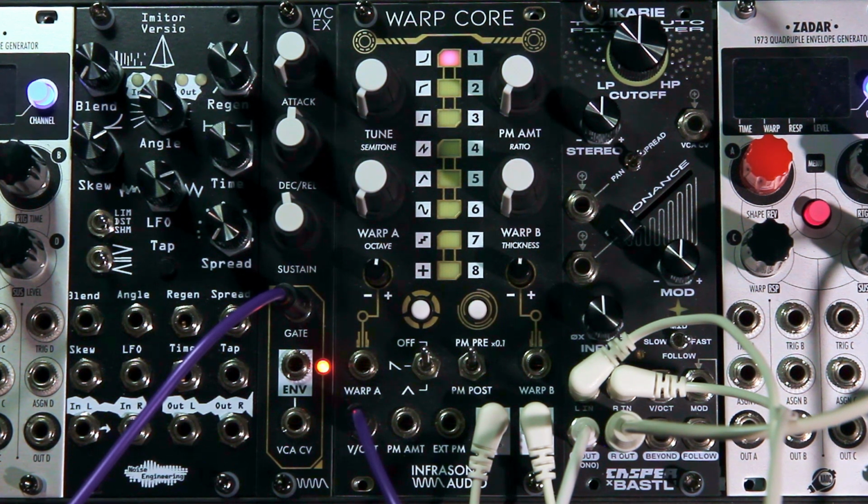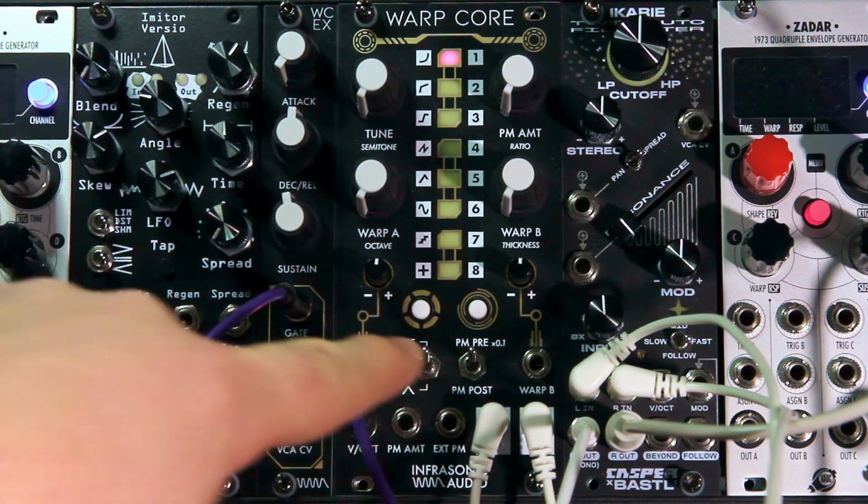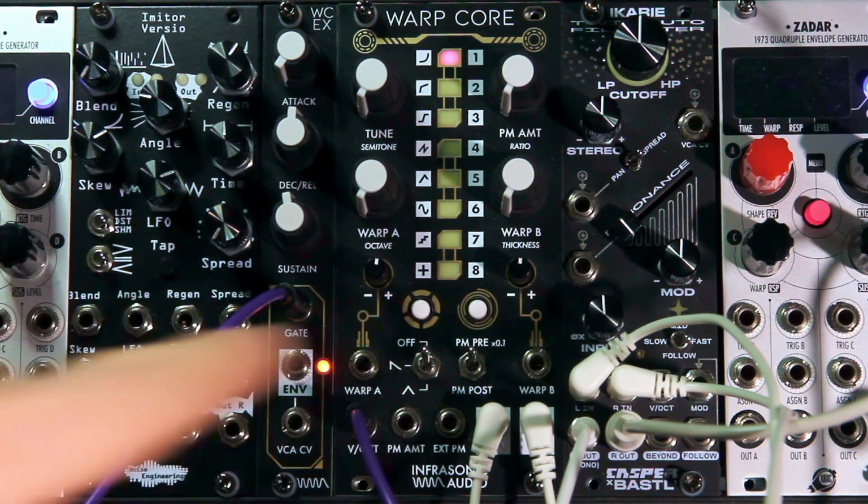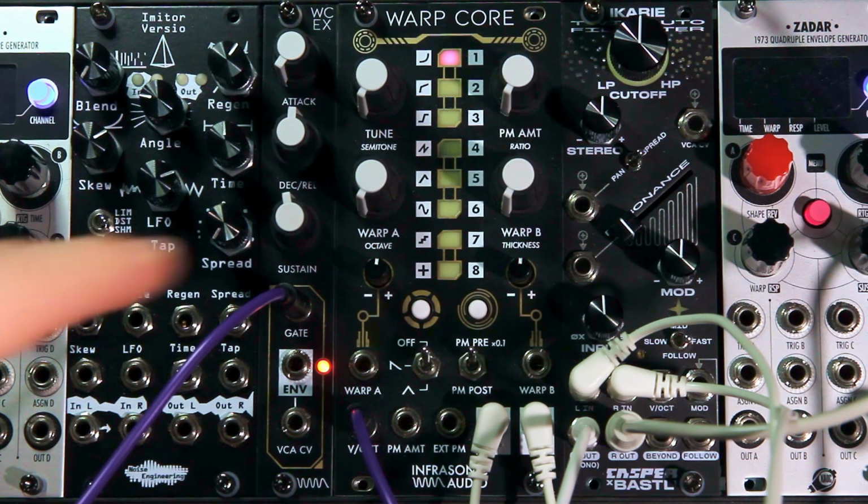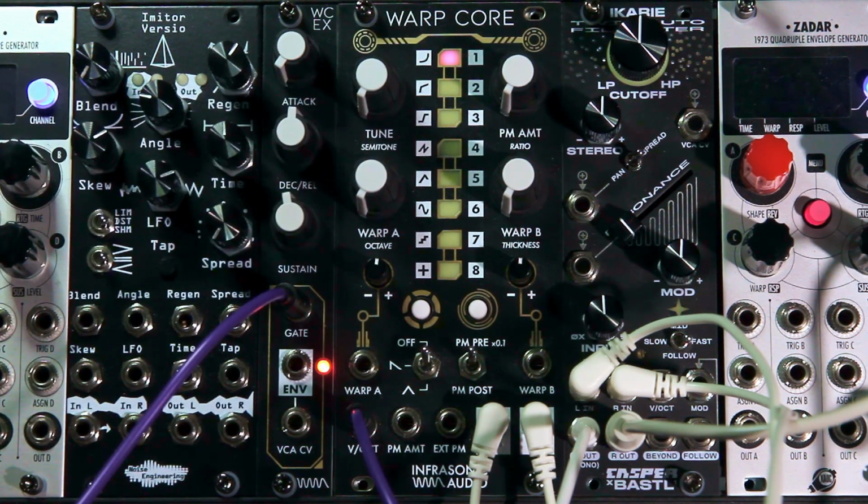I've also got the attenuation set here in the middle so it's not being affected, and I've got the Warp A and Warp B all the way down. So basically what we're hearing right now is just a straight sine wave. Also, I'll talk about these later, but for now, this switch is set to the off position. Also, my PM amount is all the way counterclockwise.